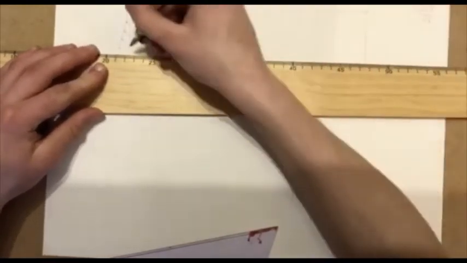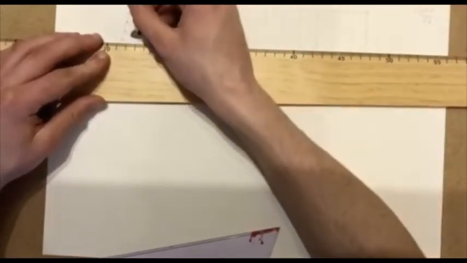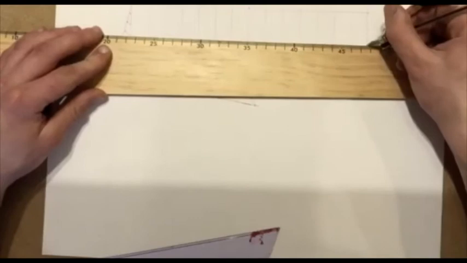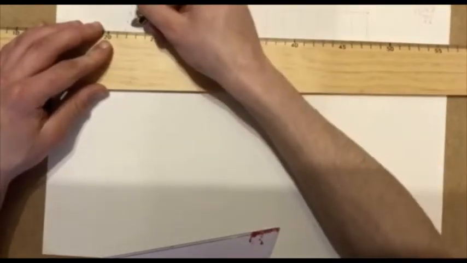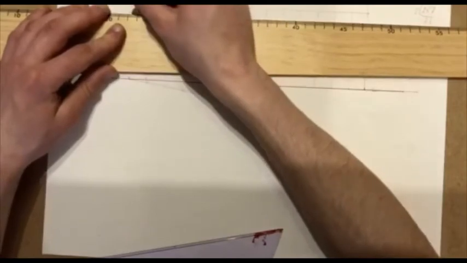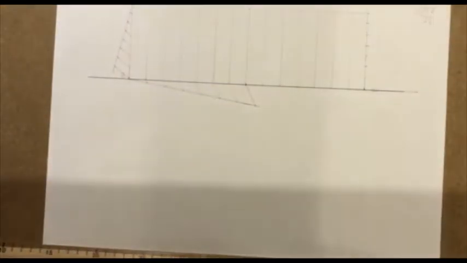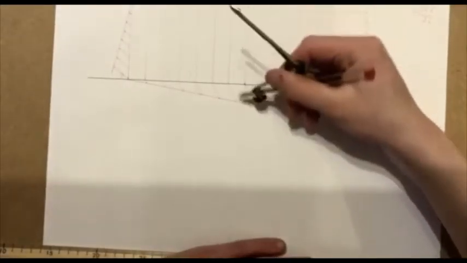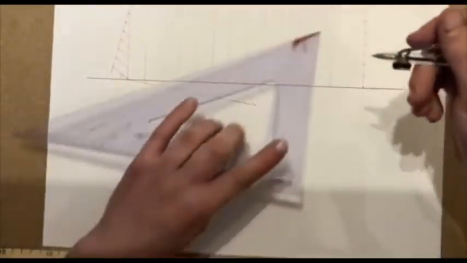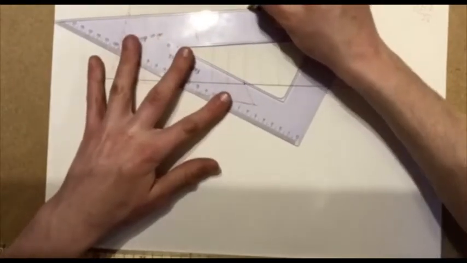So my way of remembering it, or my way of trying to explain it, is opposite to the vertex goes back parallel, perpendicular to the vertex. So the opposite side of the vertex goes perpendicular, 90 degrees, or to the side of the vertex, it goes back to the vertex.